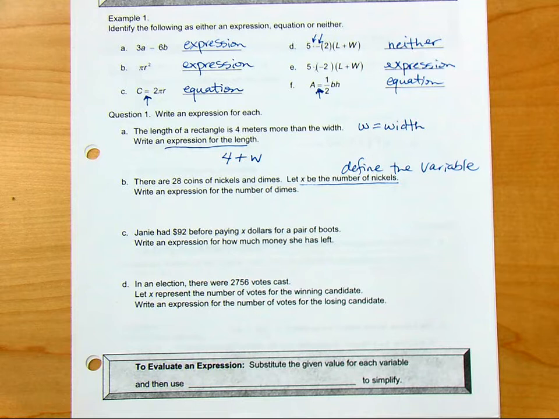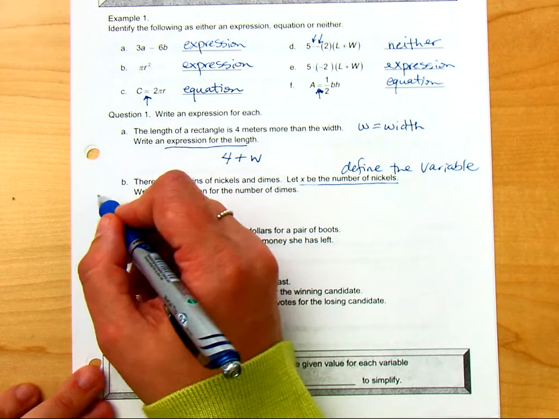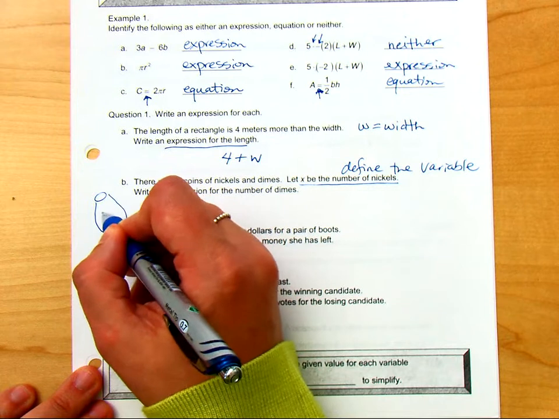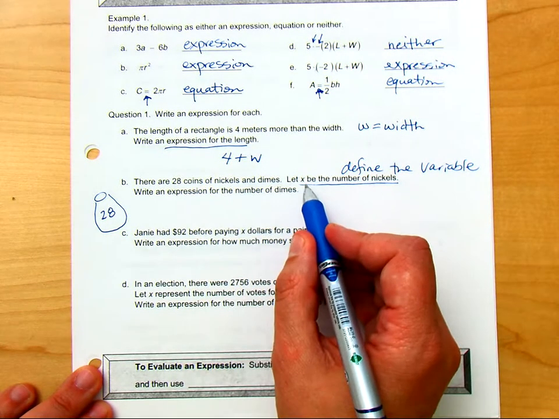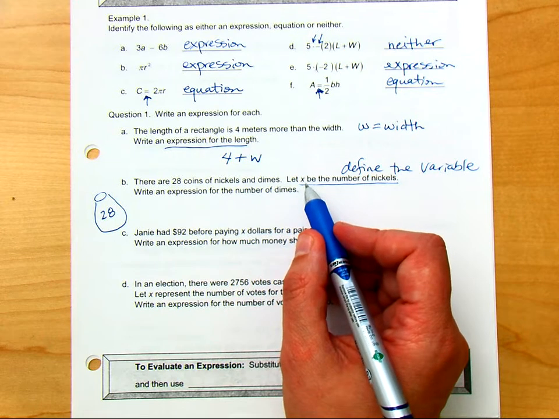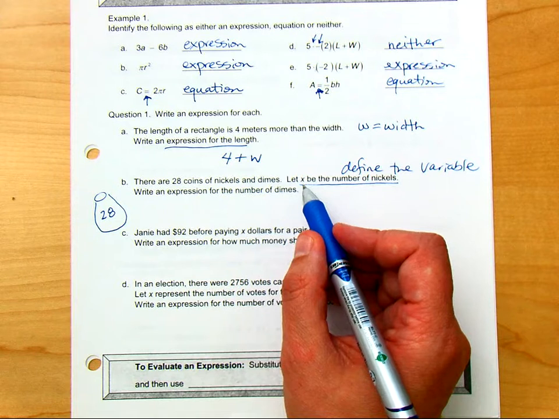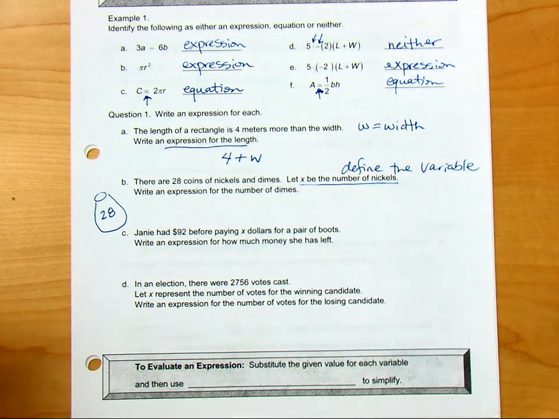So you think about it. You might even think about it like this. You have a bag of coins, and there are 28 in there. X of them, I don't know how many, because we're using a variable to represent the unknown. I don't know how many of them are nickels, but if X of them is nickels, how many are left that are dimes?